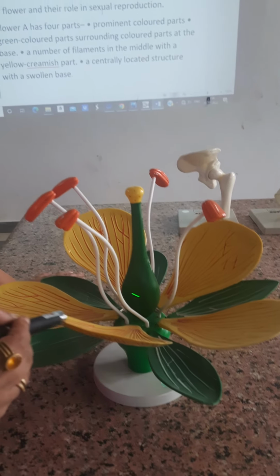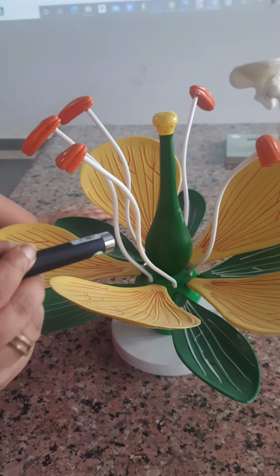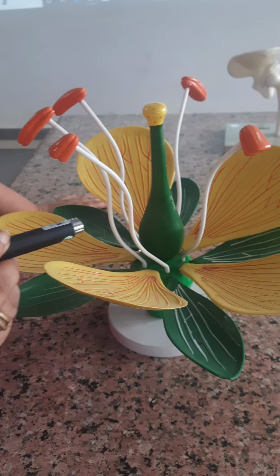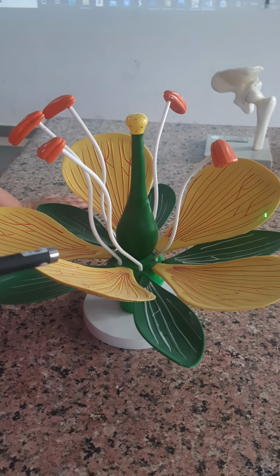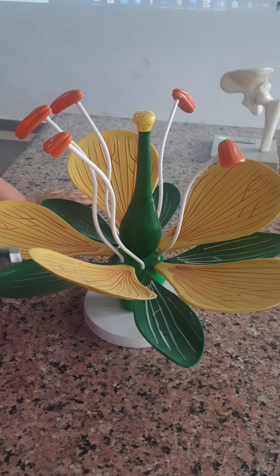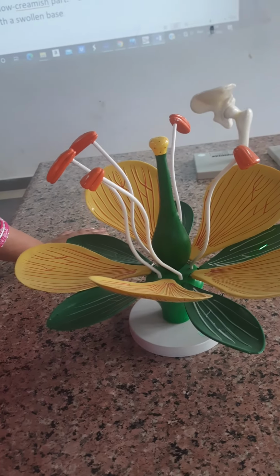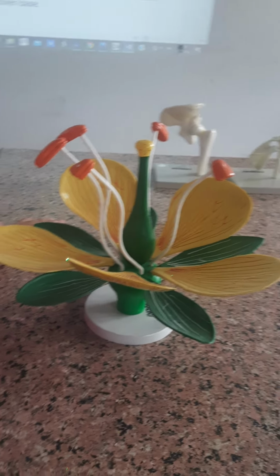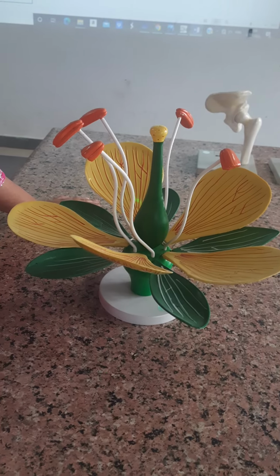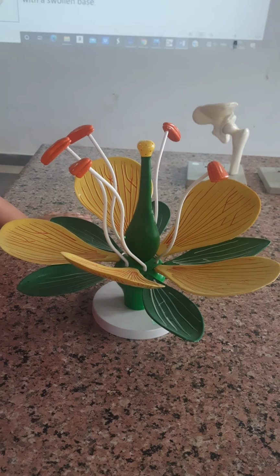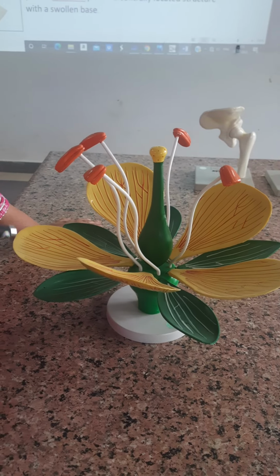Now we'll come to the inner side. On the inner side there is a whorl in which the members are visible. The white colored stalk and the orange colored lobe-like structure is visible to you. There are 2 lobes, so this is the bilobed anther lobe, and finally this complete structure with the anther lobe and the filament is termed as stamen. The collection of the stamen is termed as androecium. It is the male reproductive part which forms the male gamete.